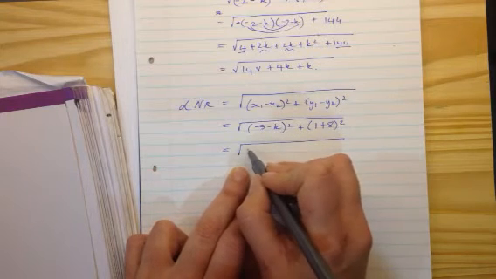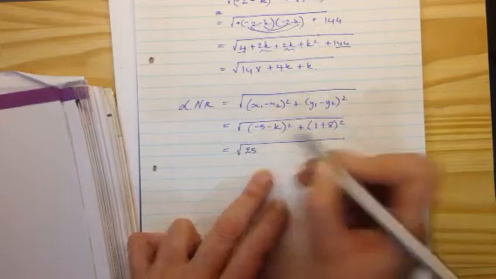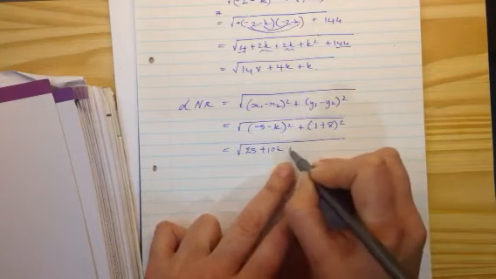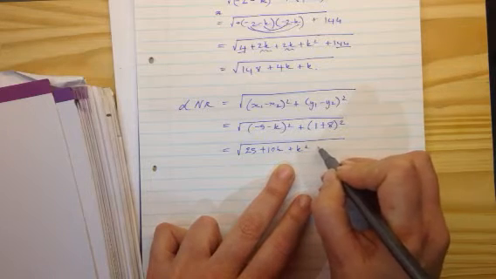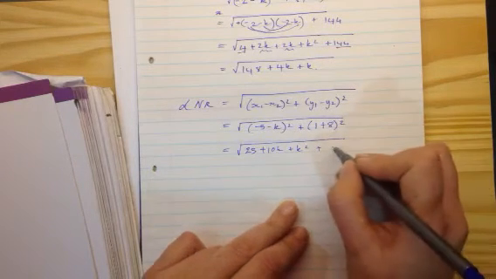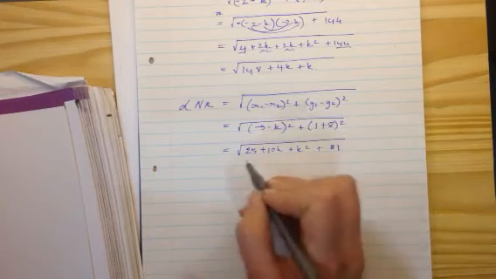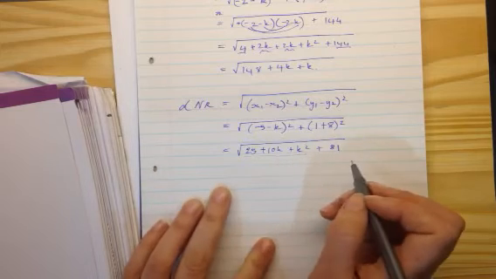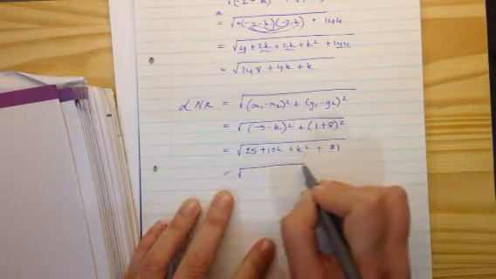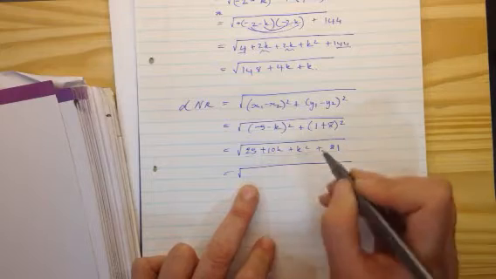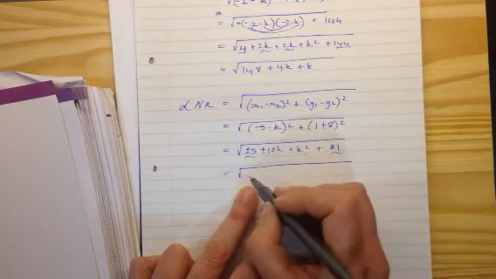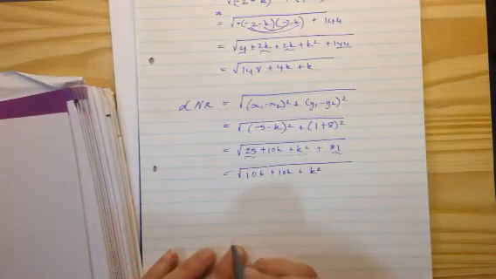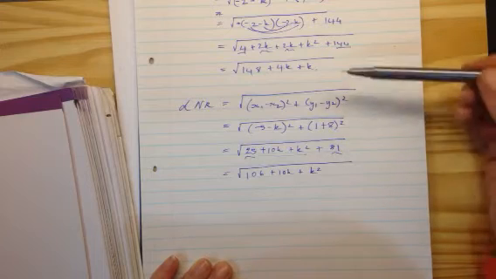FOIL this guy out, it's going to give us 25 plus 10k plus k squared plus 9 squared is 81. This I do expect to see full working out from you. And here, just collecting like terms, which is only our 25 and 81, going to give me 106 plus 10k plus k squared. So this is where the clever maths is going to come in.